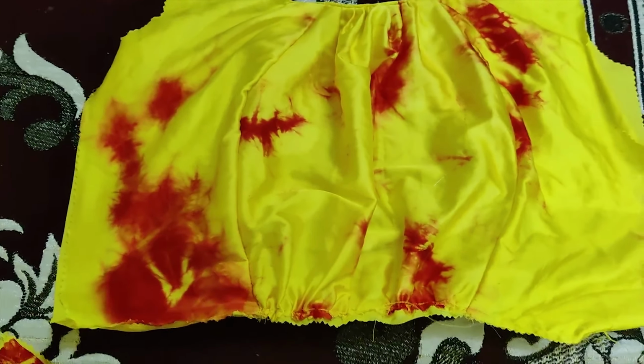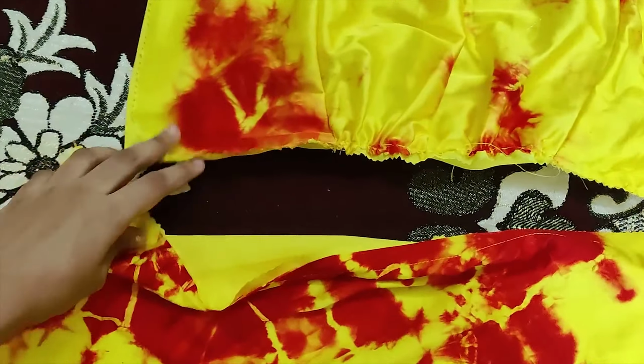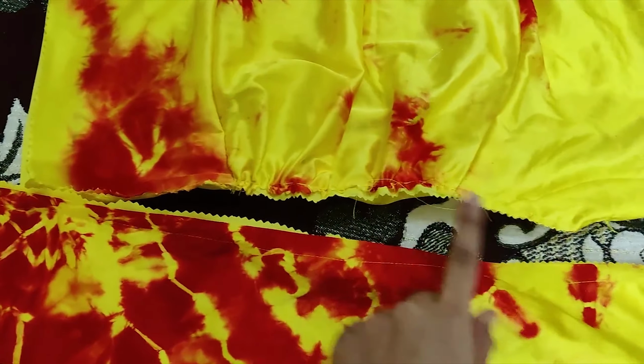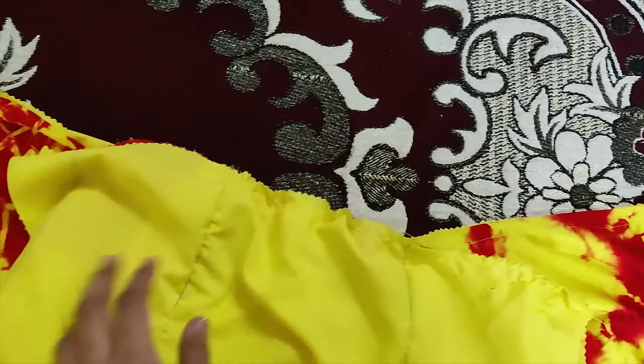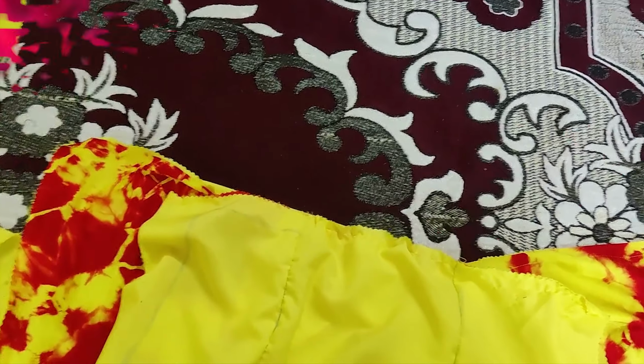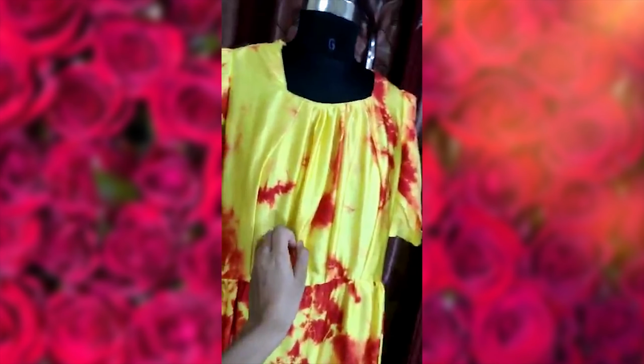As mentioned earlier, even for the back panel, we'll be attaching the waistline of the bodice to the skirt to create the dress panel. Now to mention about the sleeve, it is a basic sleeve pattern.